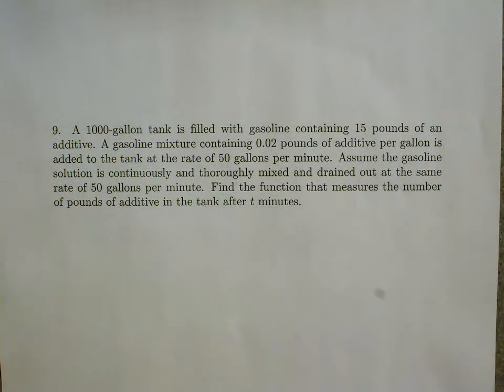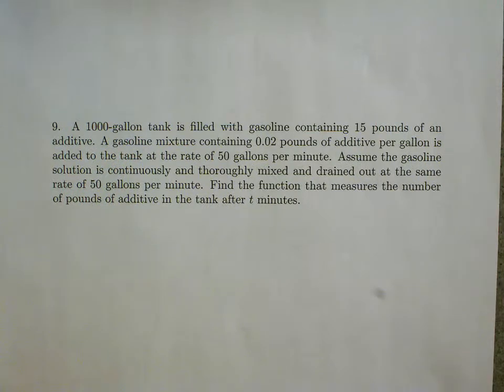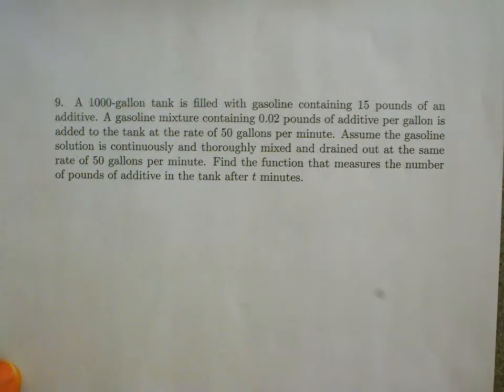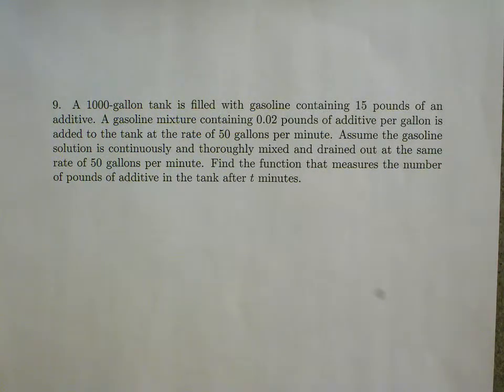A 1,000-gallon tank is filled with gasoline containing 15 pounds of an additive. A gasoline mixture containing 0.02 of a pound of additive per gallon is added to the tank at the rate of 50 gallons per minute. Assume the gasoline solution is continuously and thoroughly mixed and drained out at the same rate of 50 gallons per minute. Find a function that measures the number of pounds of additive in the tank after t minutes.